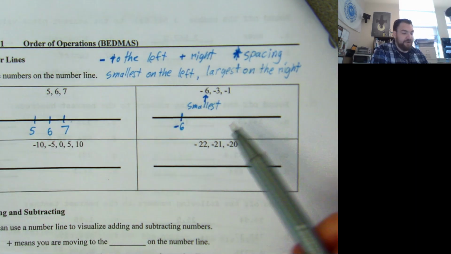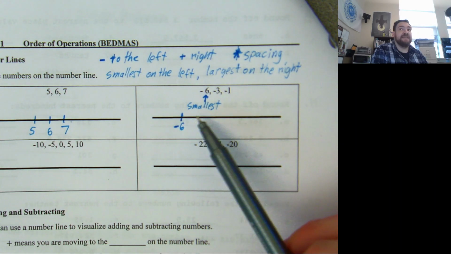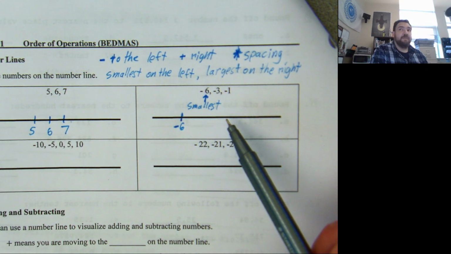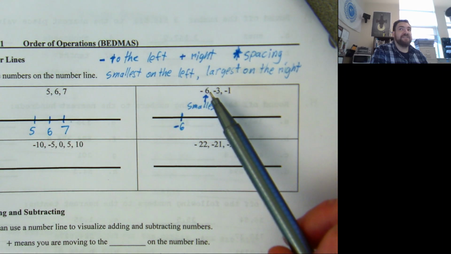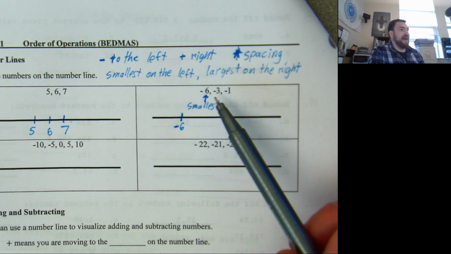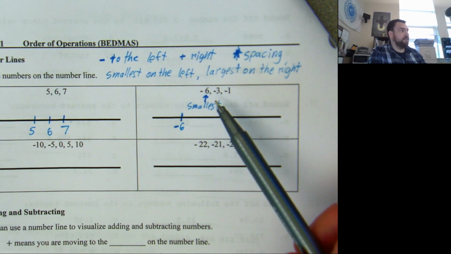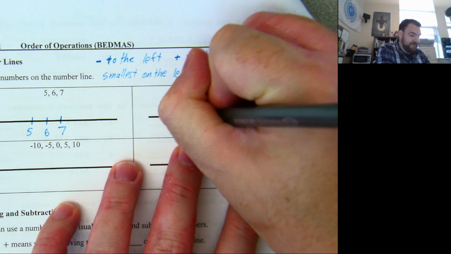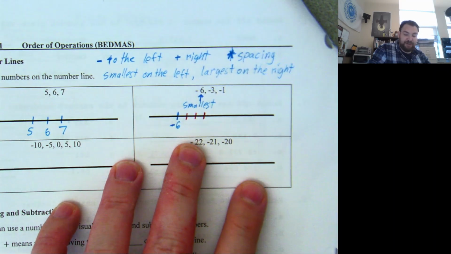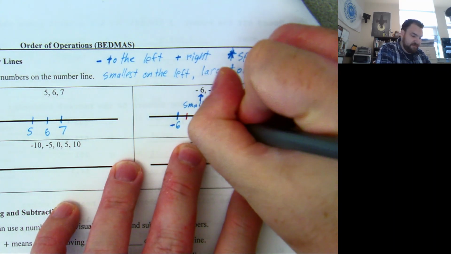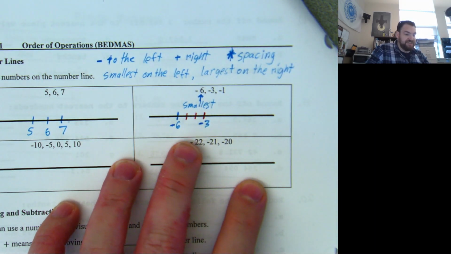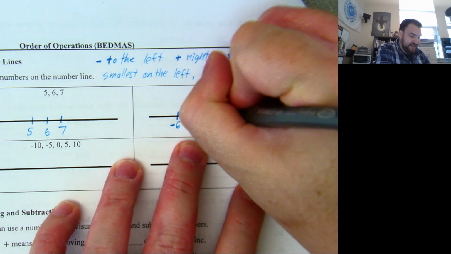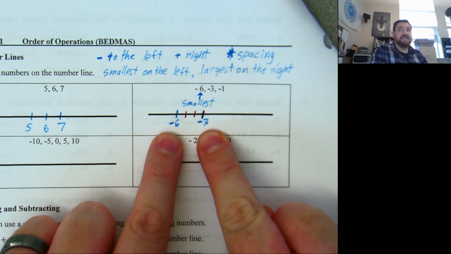And now what we want to do is make sure we space these things properly. What is the distance from negative 6 to negative 3? How many numbers are in there? There's 3 in there. That goes from negative 6, I've got negative 5, negative 4, and then I've got negative 3. So the space between negative 6 and negative 3 needs to be bigger.